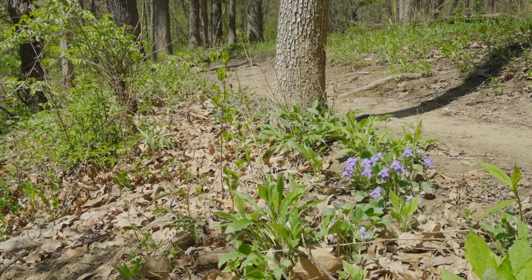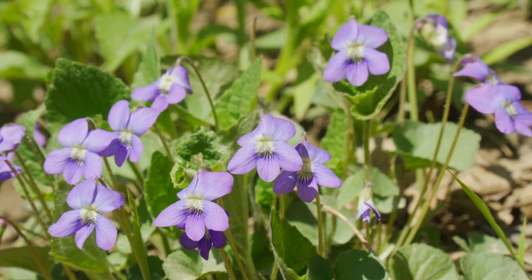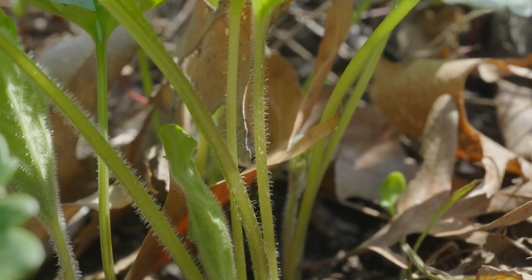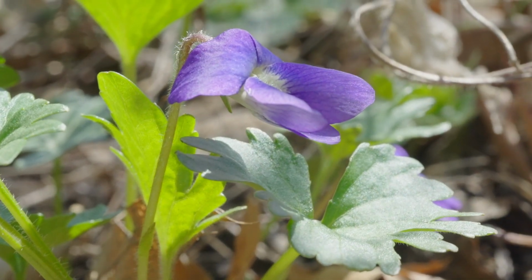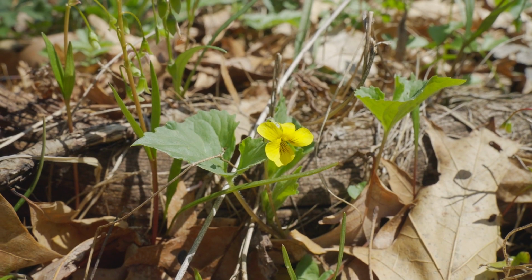I'd be remiss if I did a video on vernal wildflowers and did not mention the violets. The genus name is Viola, and there are several different species in the area. The taxonomy for Viola can be a challenge. Disclaimer here, I have no training in botany or taxonomy.